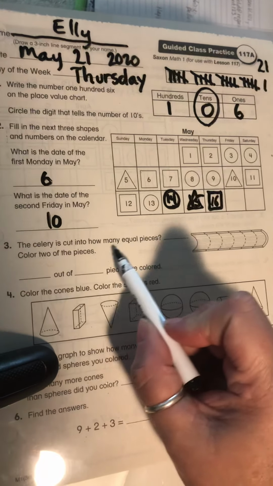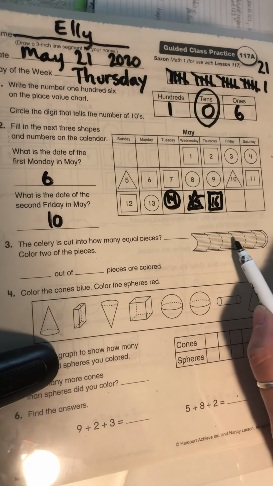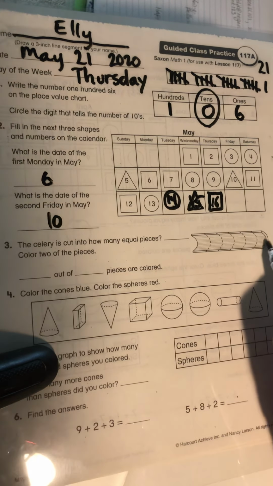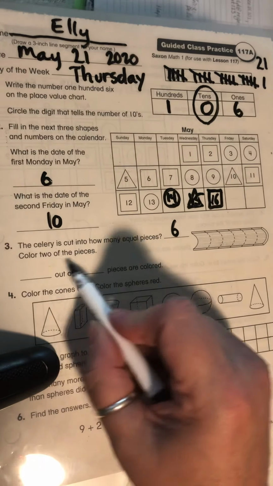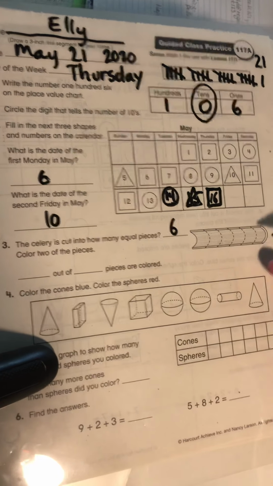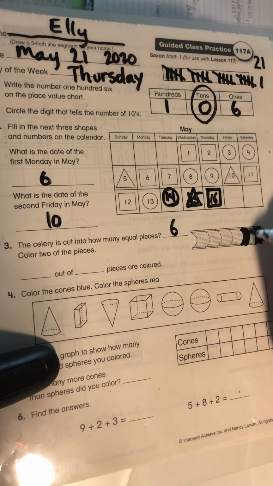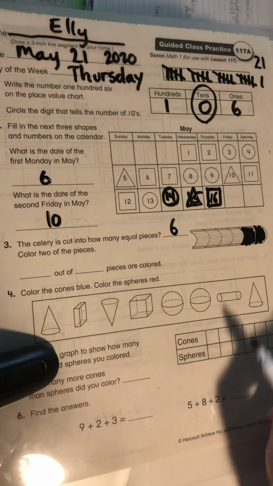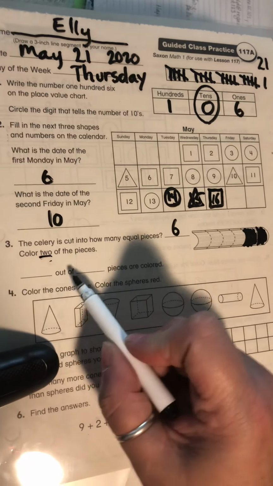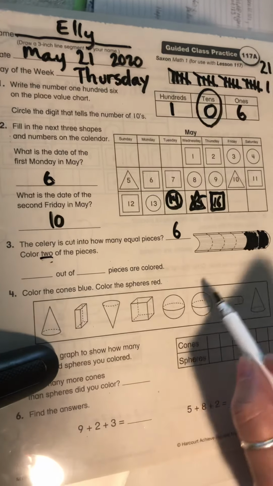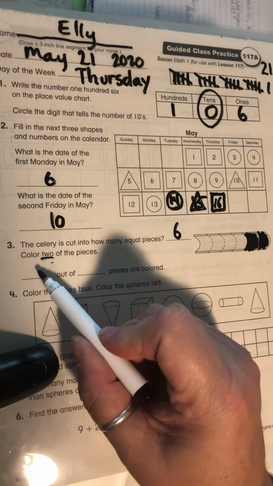The celery is cut into how many equal pieces? Let's count. 1, 2, 3, 4, 5, 6 equal pieces. Color 2 of the pieces. Color that one. I'm going to color this one. So we colored 2 of the pieces. So blank out of blank pieces are colored. Pardon me. How many pieces are colored?